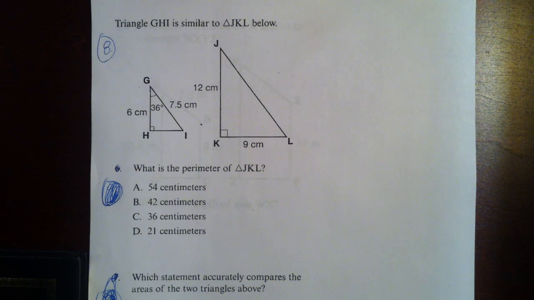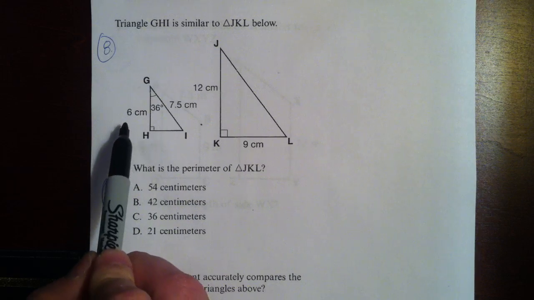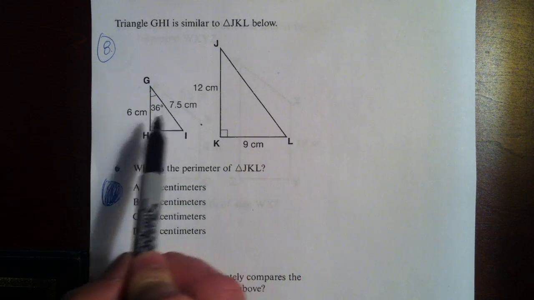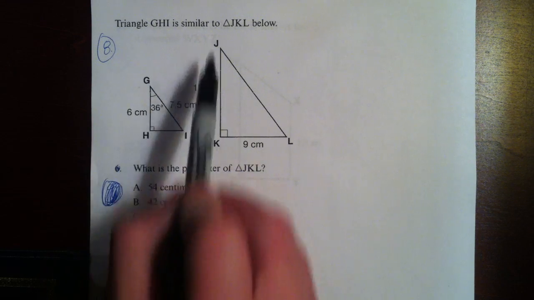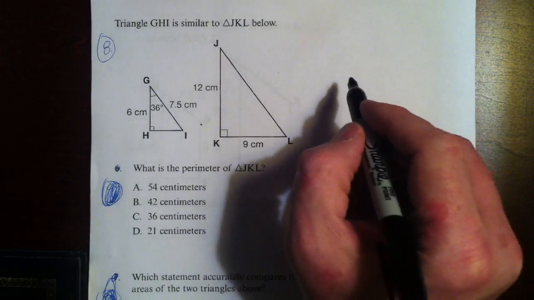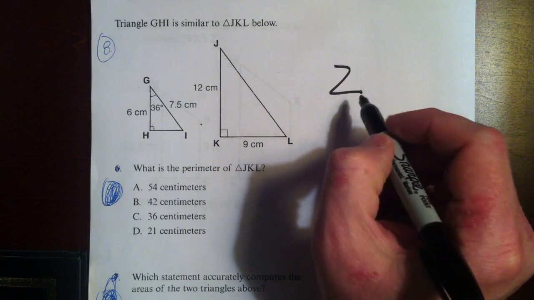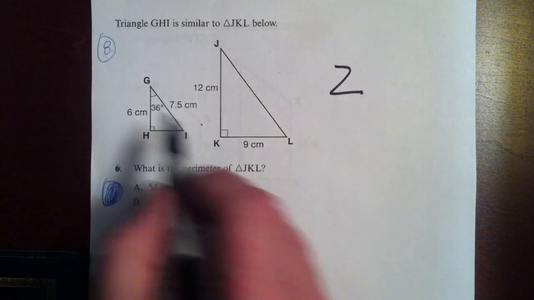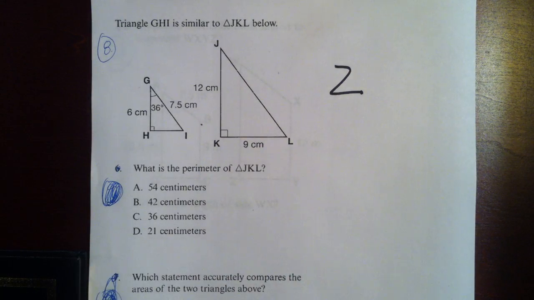Here we have a simple perimeter question for number 8. Again, we have to ask ourselves, how do we get from here to here? This is the corresponding side, 6 to 12. How do we get there? We multiplied by 2. All right? And therefore, we can figure out all the other sides by multiplying by 2 as well.